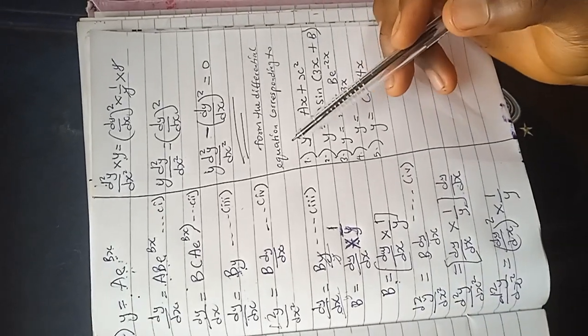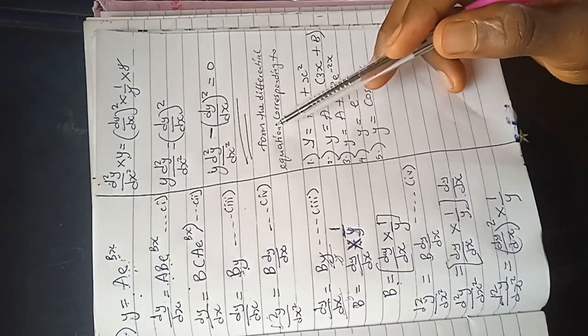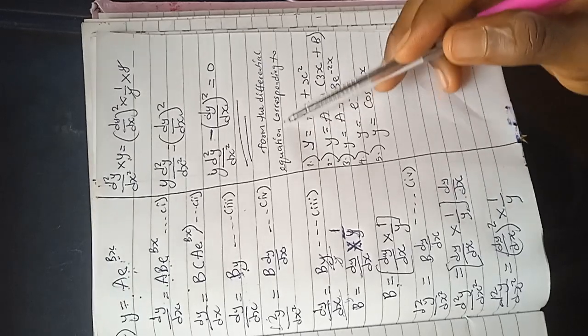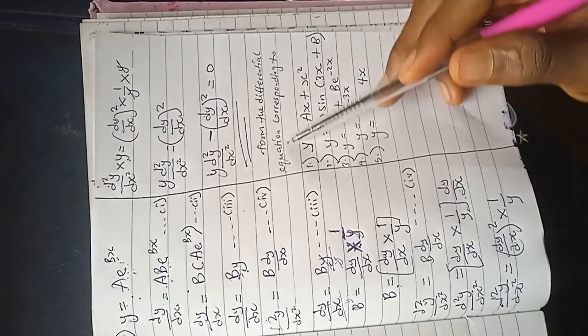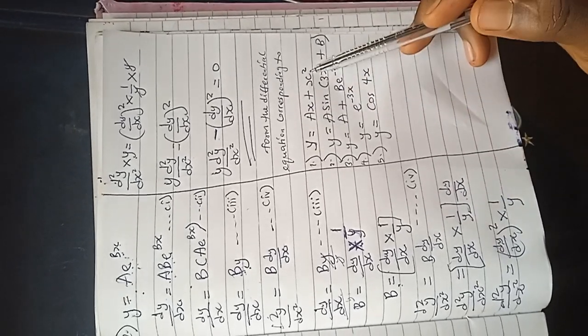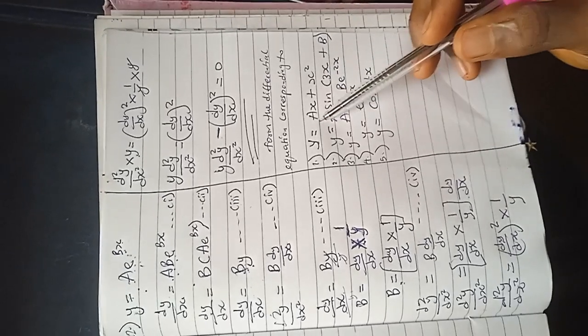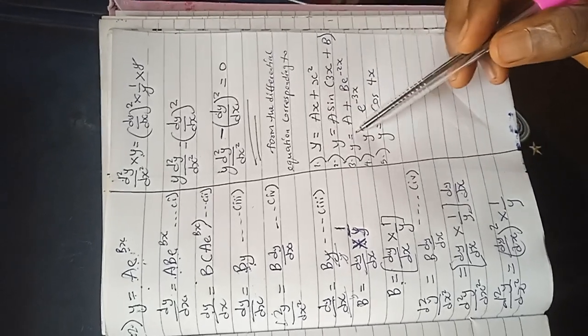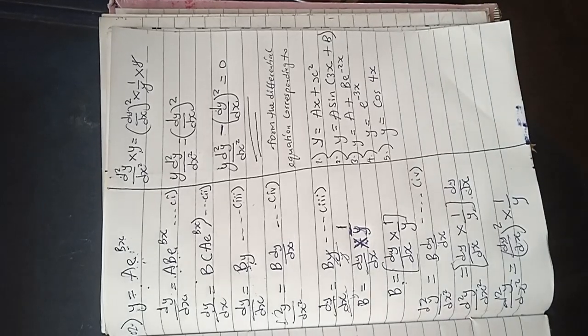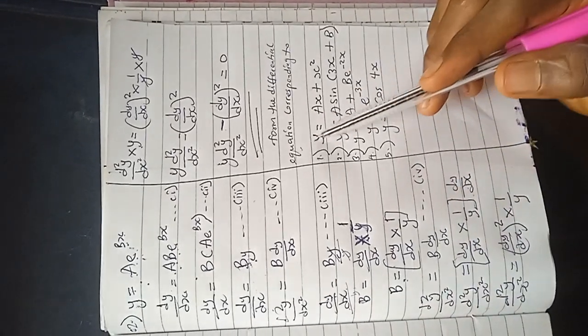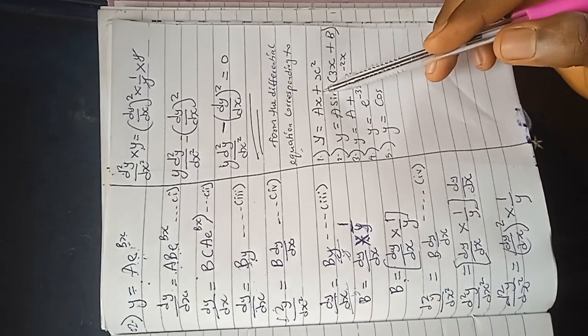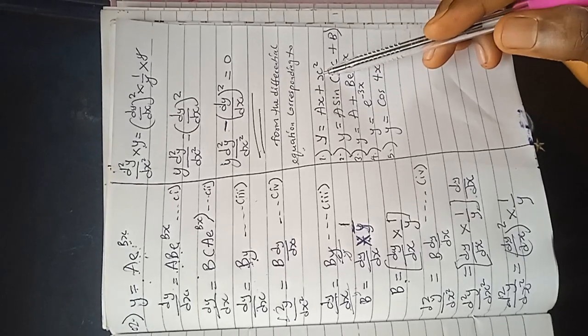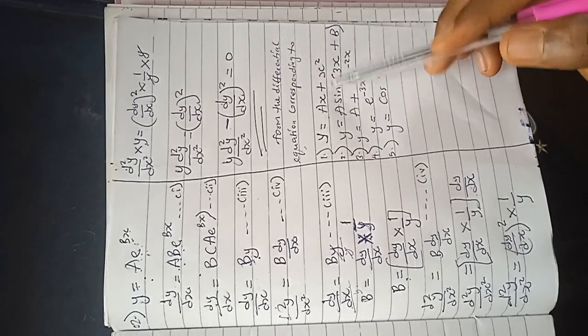Then we take more examples. We are asked from this question to form the ordinary differential equation corresponding to these equations. We have to find the ordinary differential equations that correspond to these equations. So example now says y is equals to ax plus x squared.